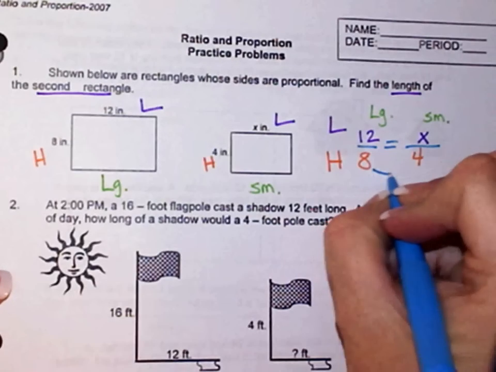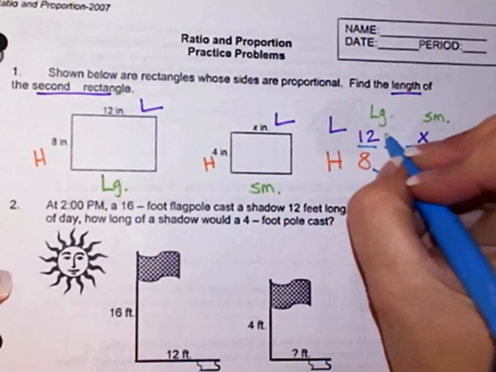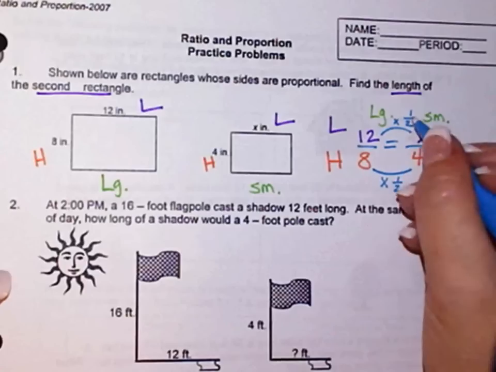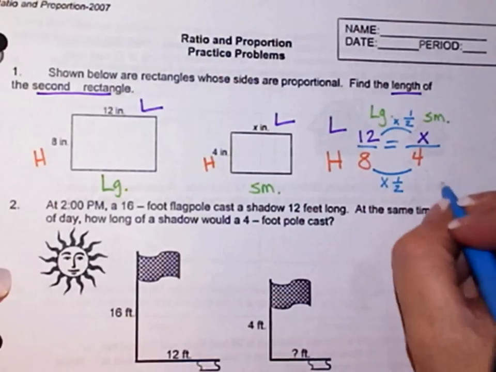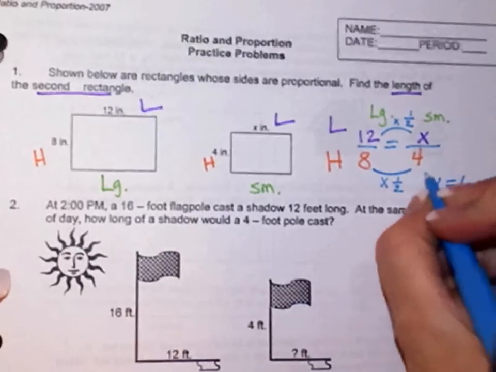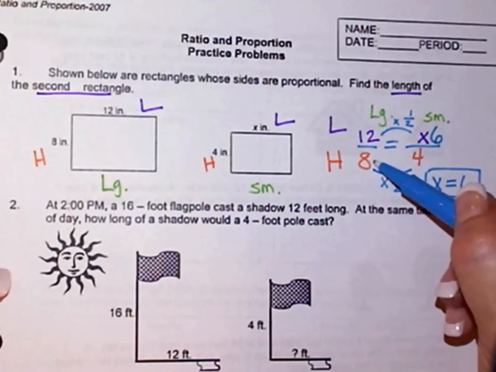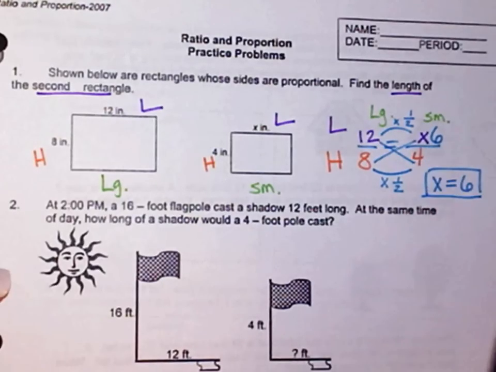What do I do to 8 to get 4? It's times 1/2. 12 times 1/2, or really in your head you're thinking divided by 2. So 12 divided by 2, x equals 6. Let's verify. Put your 6 in place of your x. 6 times 8 is 48. 12 times 4 is 48. It checks. Your answer is correct.